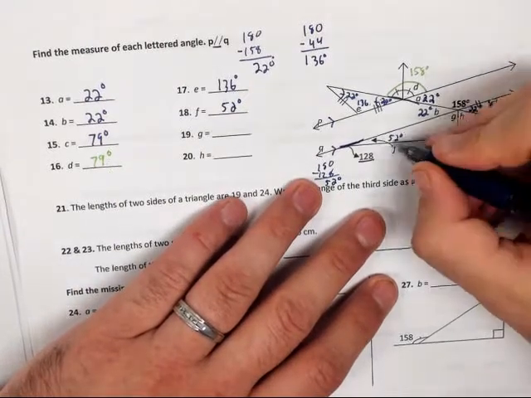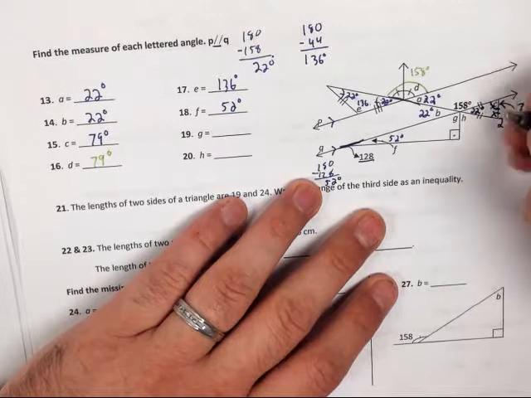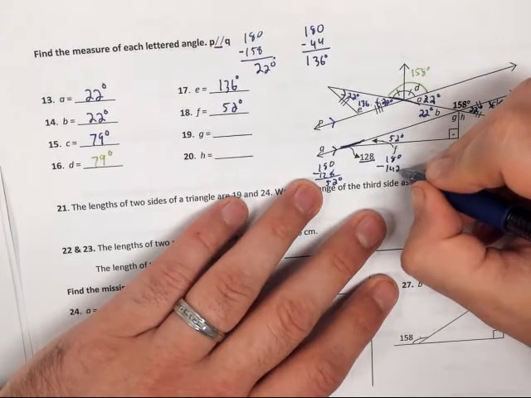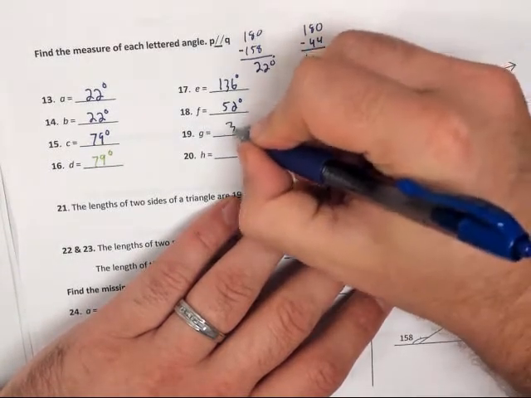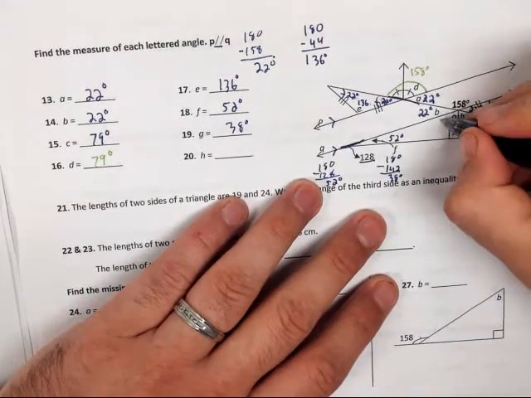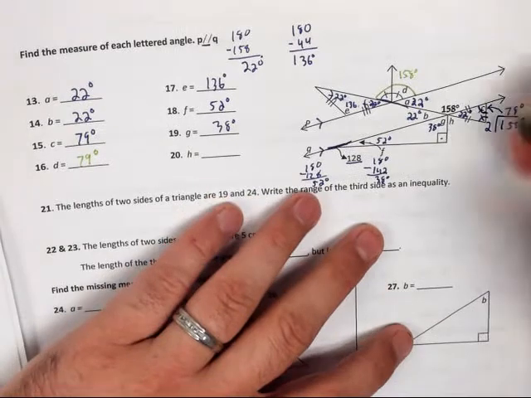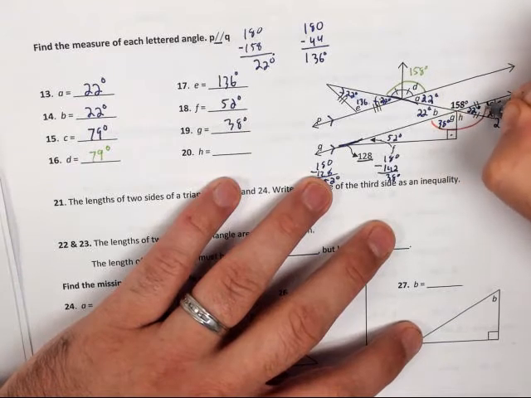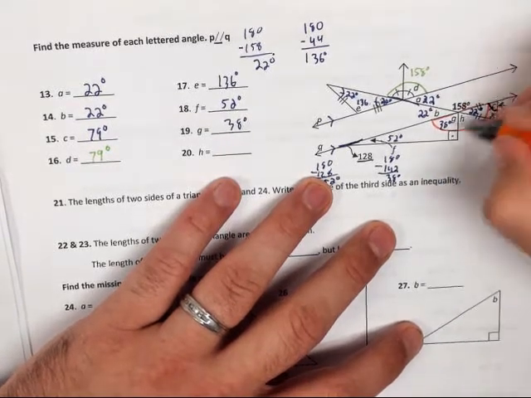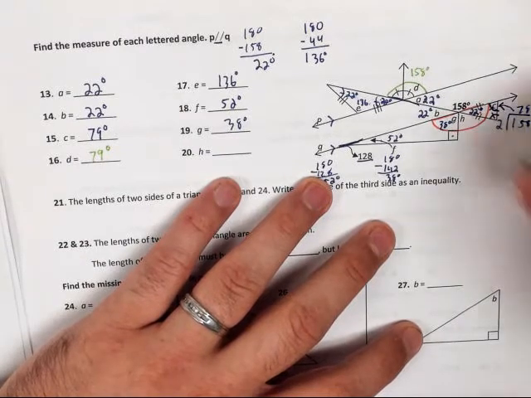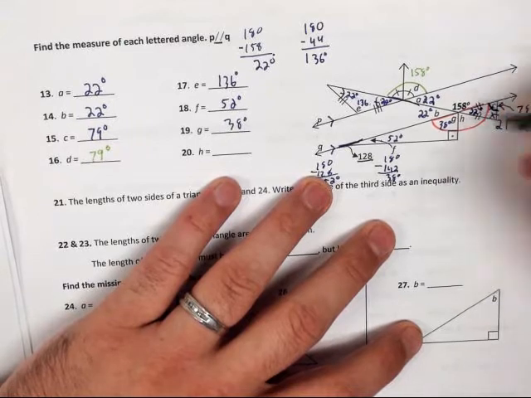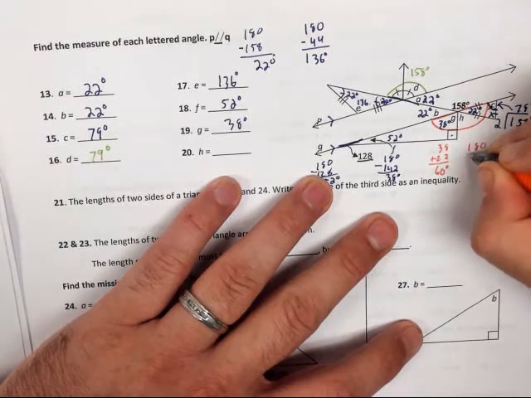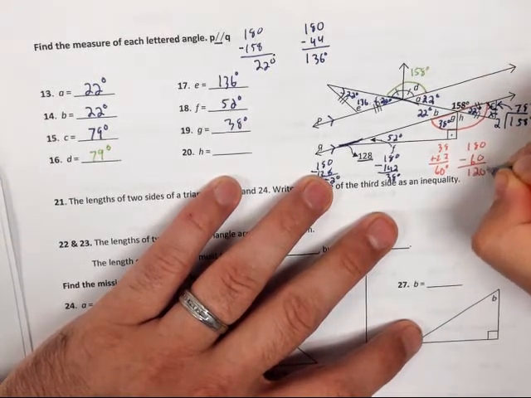Now angle G, our interior angles must add to 180. This one is 90. 52 plus 90 is 142. So 180 minus 142 is going to be 38 degrees. Mark that one in as well. And now, our last angle, angle H, all three of these angles across here have to add to be 180 because it forms a straight line. This one's 22, this one's 38. So let's figure out what's left over for H. 38 plus 22 is 60 degrees. So 180 minus 60 is 120 degrees.